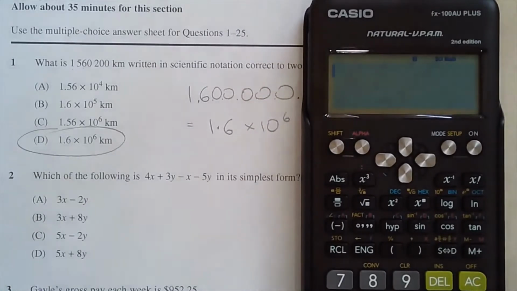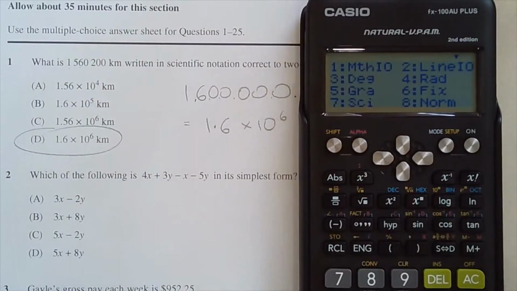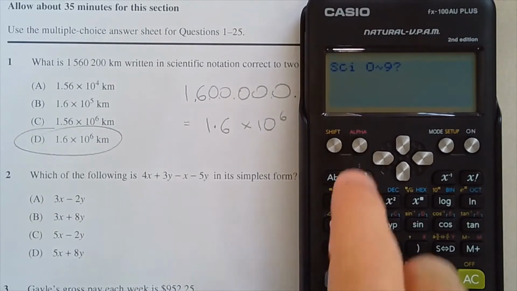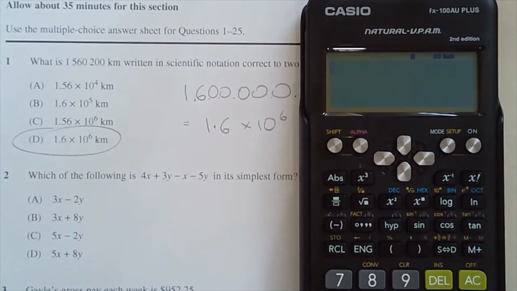Now, let me just brighten the camera a little bit there. Shift mode, and it gives you a set of options there. Option 7, SCI. That means scientific notation, but it also rounds to a certain number of significant figures. So select that. It'll then ask you for the number of significant figures. So press 2.